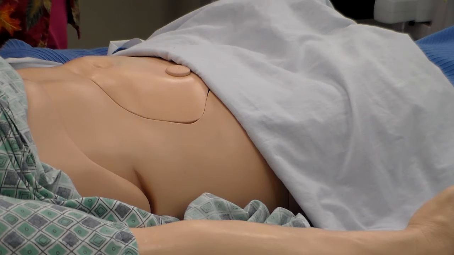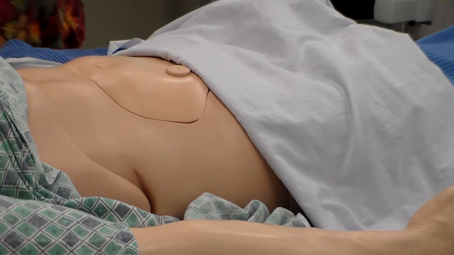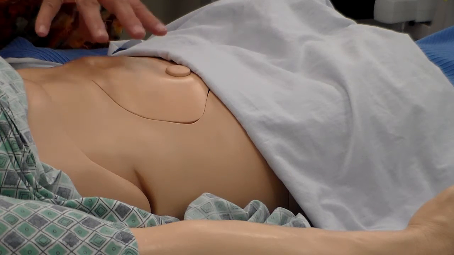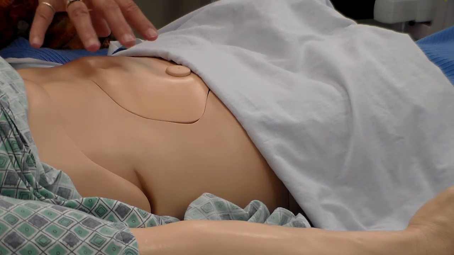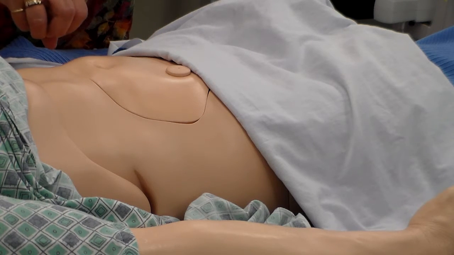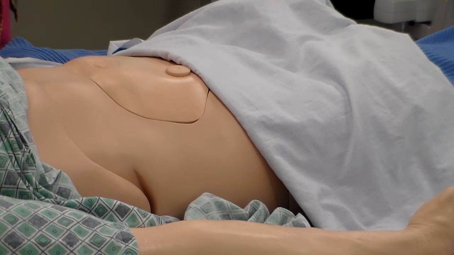Well, you definitely need a stethoscope, right? And then you would need gloves if this abdomen had any skin issues that you wouldn't want to be in contact with. You would have to have gloves on, okay? So stethoscope and gloves.